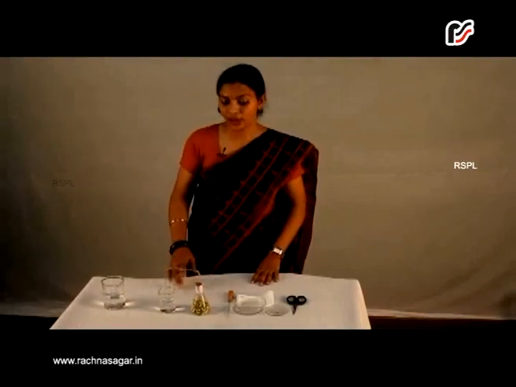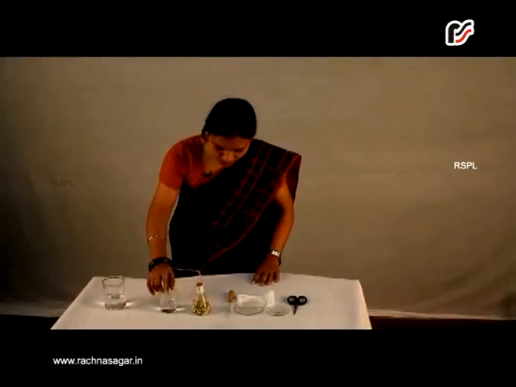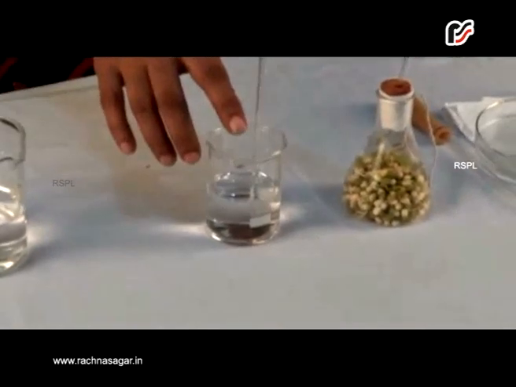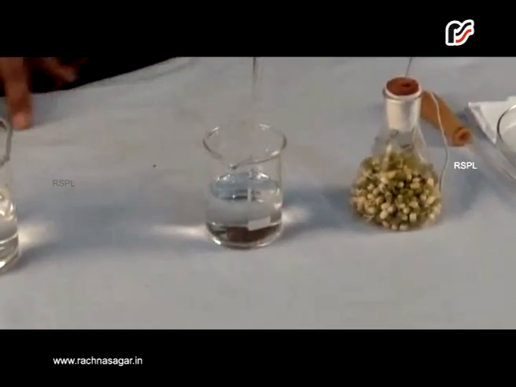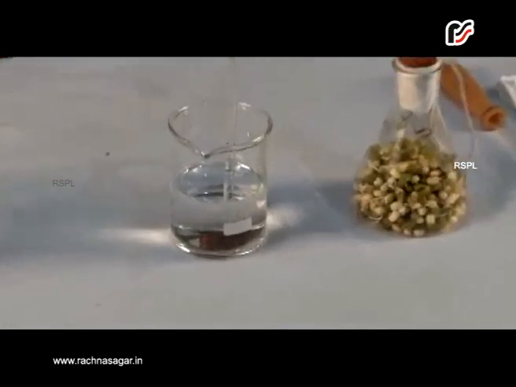Due to that, some partial vacuum is created in the conical flask. Because of that, here we can observe that the level of water in this U tube is slightly raised. So experimentally we have proved here that carbon dioxide is evolved after respiration.